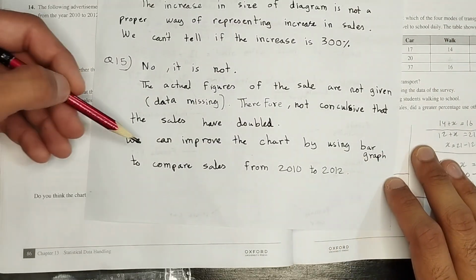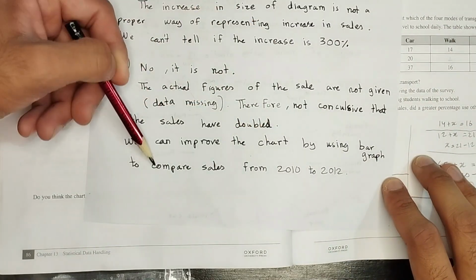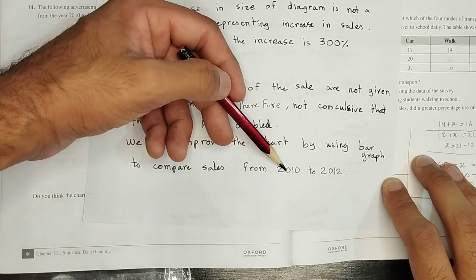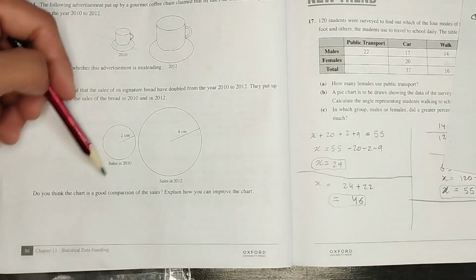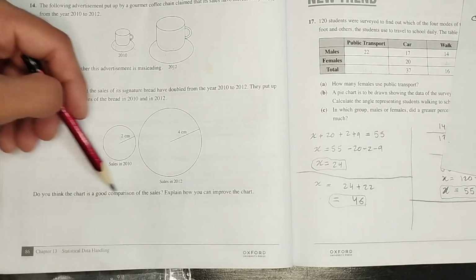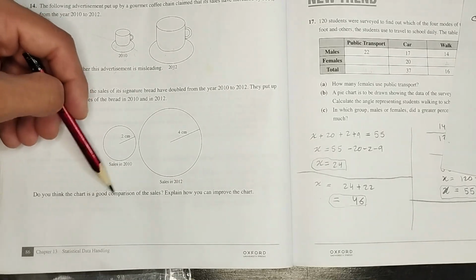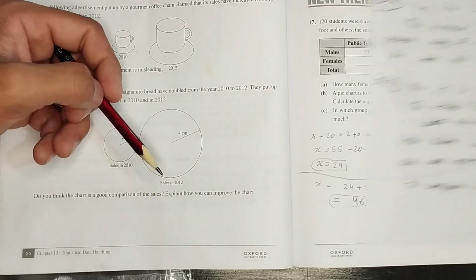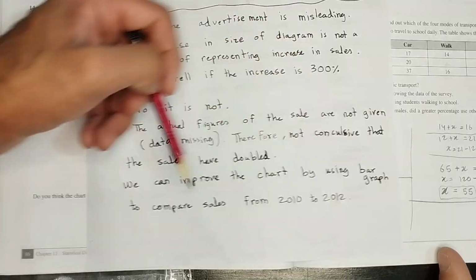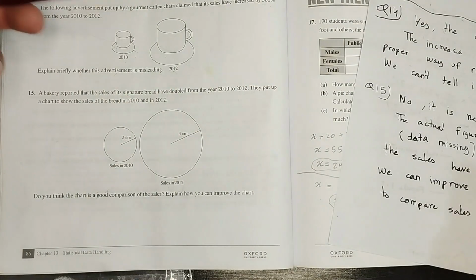Okay, how can we improve this? We can improve the chart by using a bar graph, which is used to compare the sales from 2010 to 2012. Again, they want to show the increase, a good comparison, right? Since a good comparison is mentioned, and for comparison it is better to use a bar graph, I said that we can improve this chart by using a bar graph instead of just some increased size image.